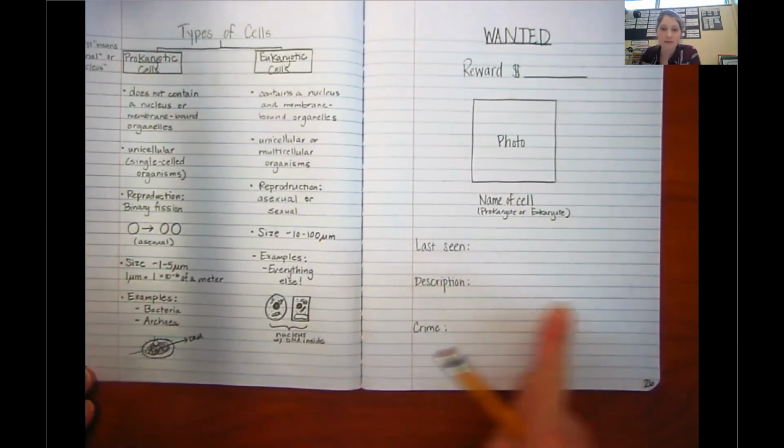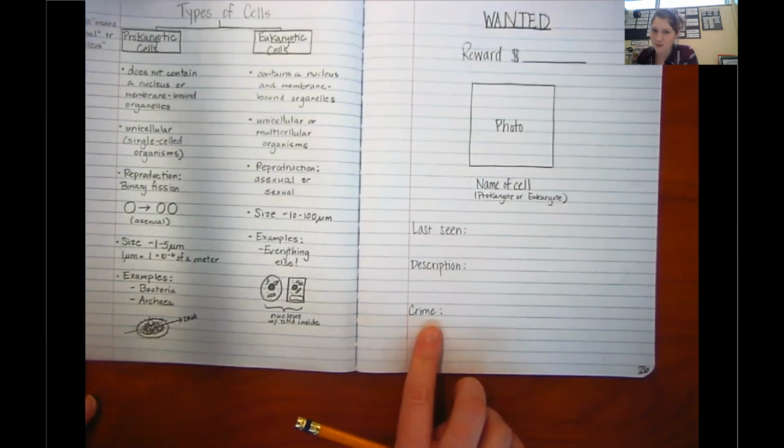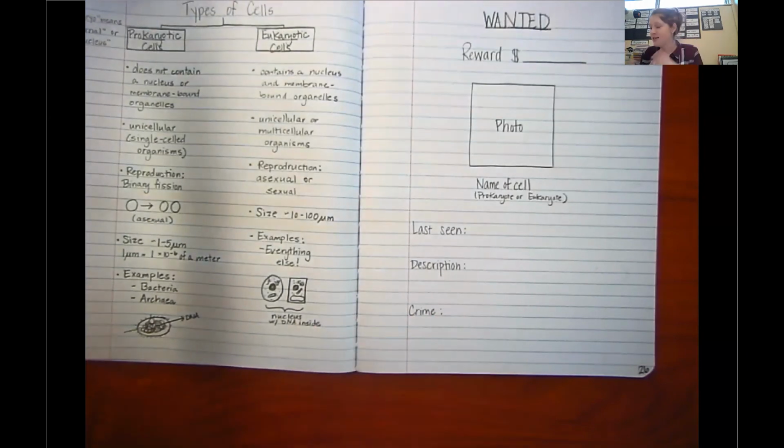You're going to describe that particular type of cell. And then, it can't be wanted without having committed a crime. So come up with some silly crime that your cell did. So maybe it's a eukaryotic cell, a paramecium, or maybe it's an amoeba and it swallowed your friend whole, which is, amoeba has a really cool way of eating or consuming nutrients. So feel free to Google that too.